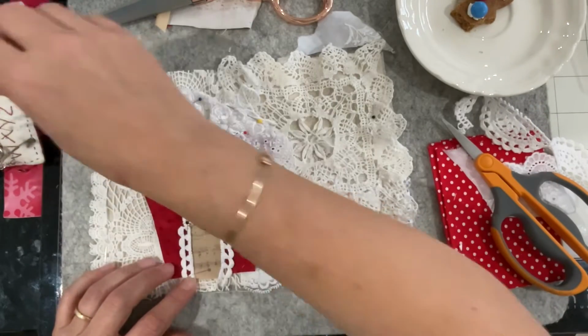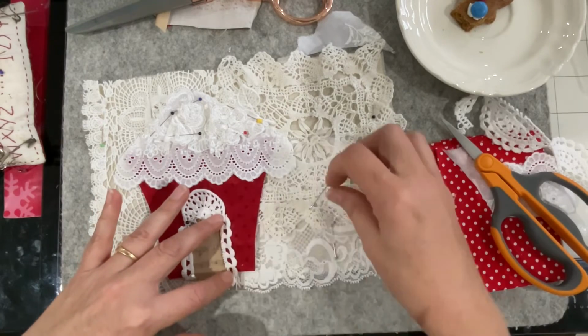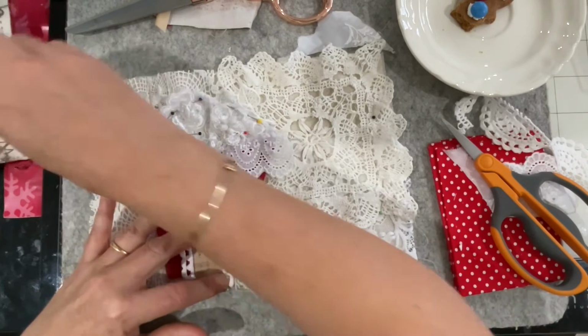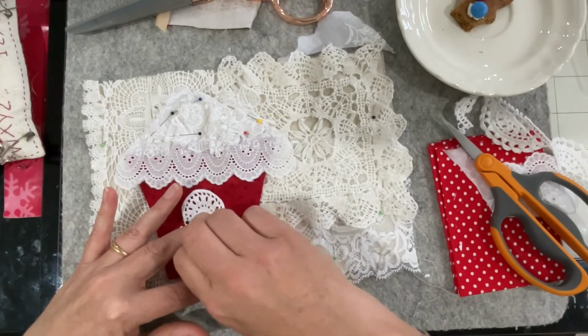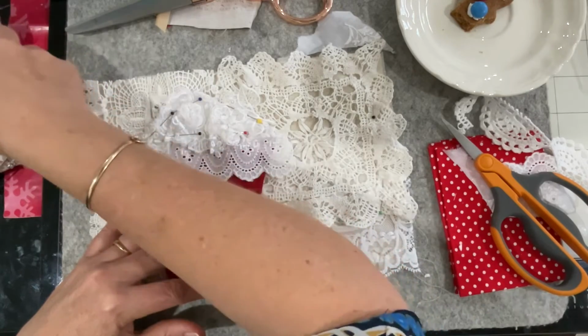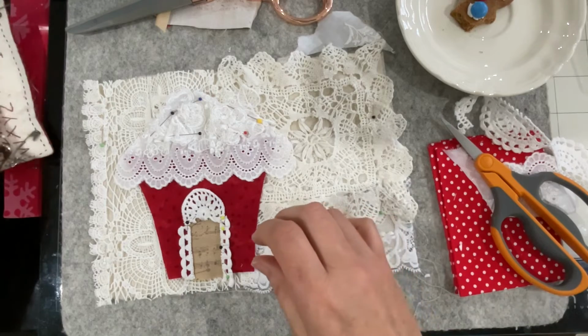Just stab it in. And that'll look like something yummy has been squeezed down there, like icing. Looks like I'm not going to have room for windows, but that's okay. We don't have to have a window. It's all about the lace at the end of the day.